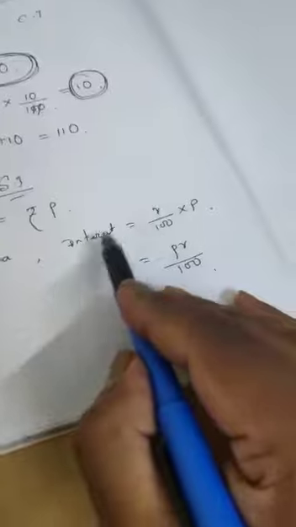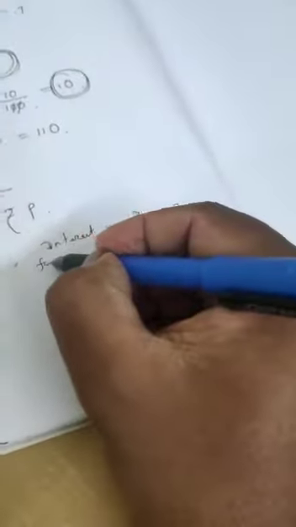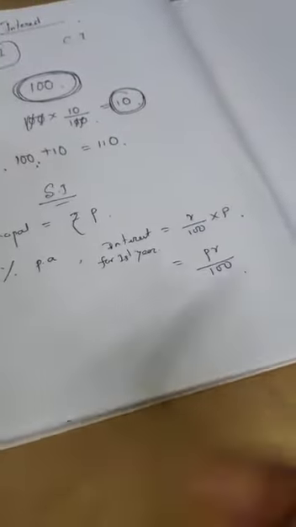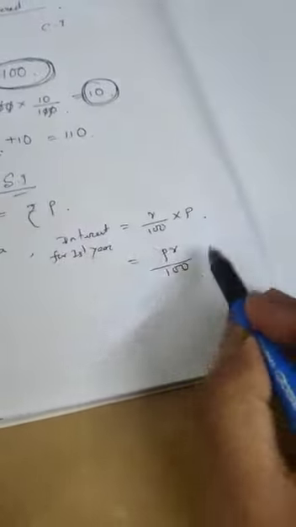This is interest for the first year at the rate of R% per annum. Now, first year interest is this one.